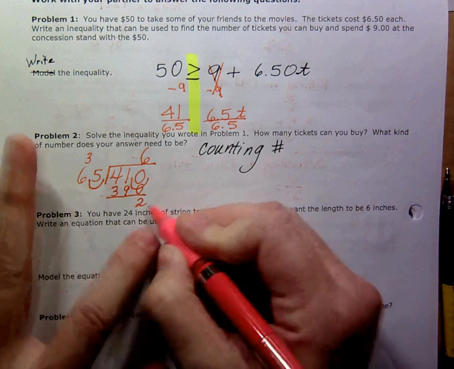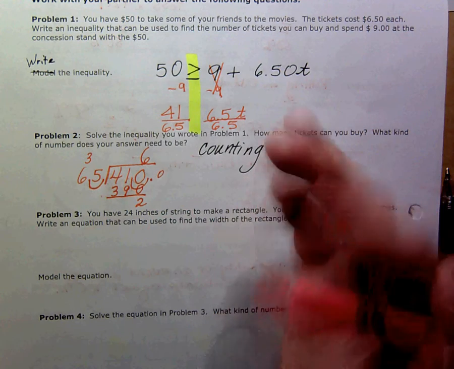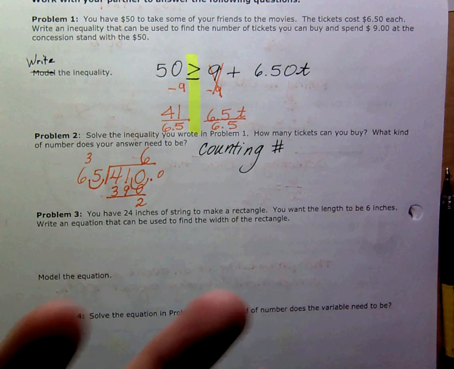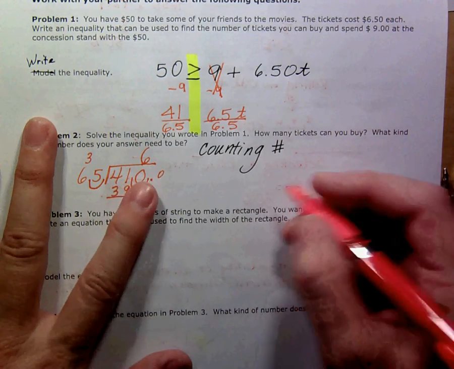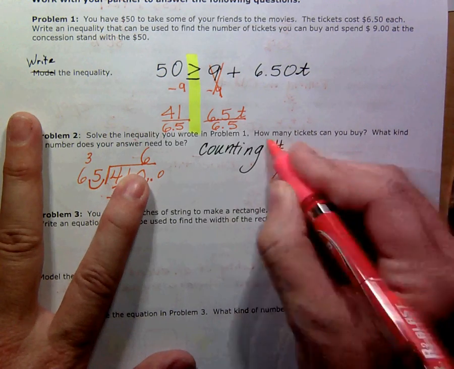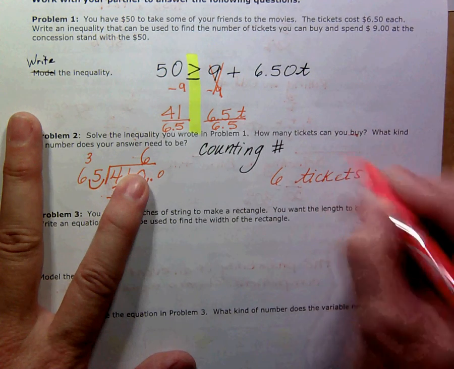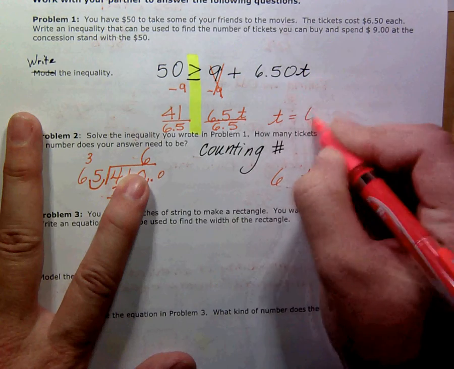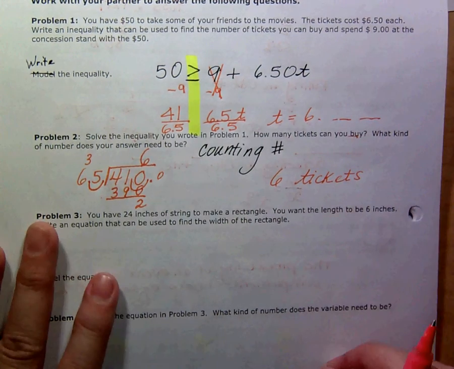Okay? There are leftovers, but we're not going to add the decimal and 0 and stuff because we know that the counting number is going to be our answer. So we don't have to figure out 6 point however many tickets that we could get. We just know that we could only get 6 tickets. So how many tickets could you buy? 6 tickets. T equals 6 point something. We don't know what it is, but it doesn't matter what it is.